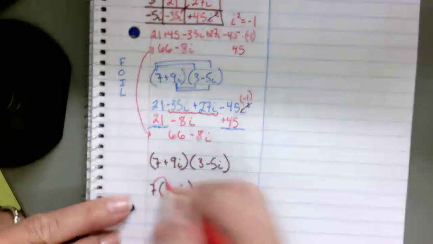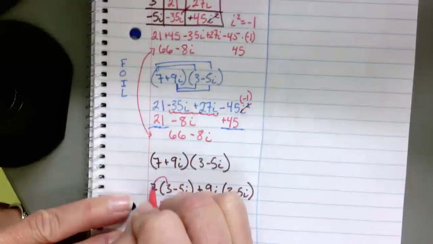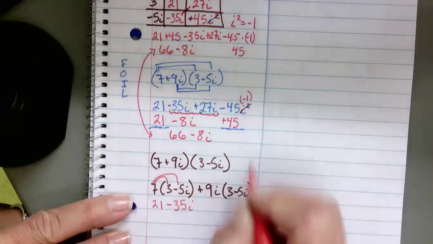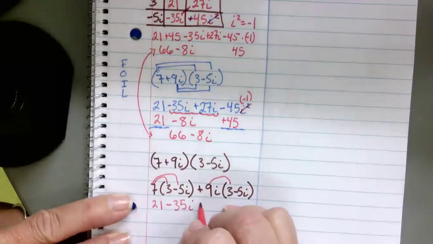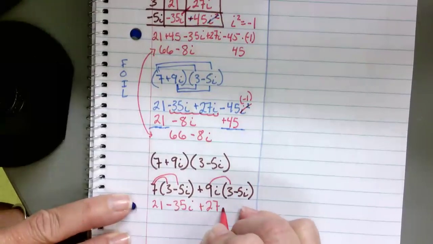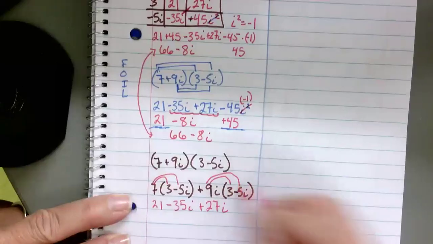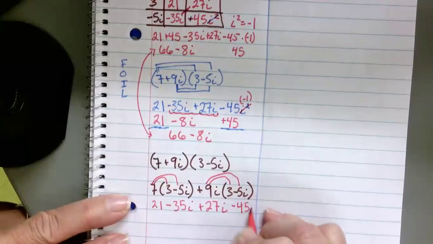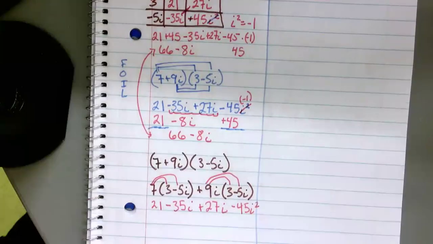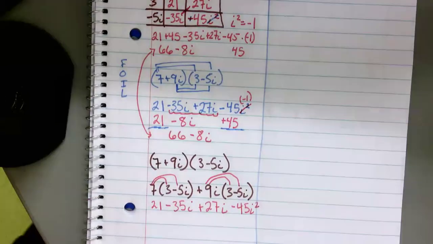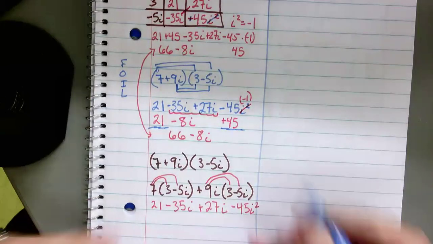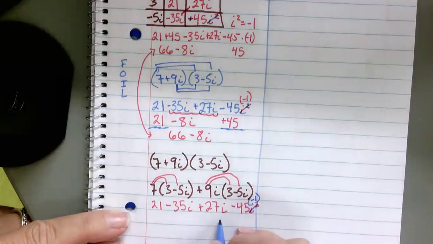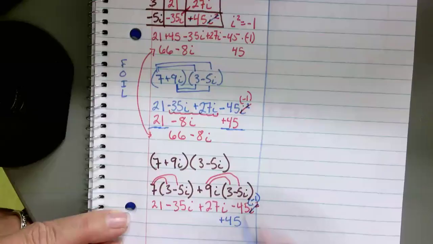So we go 7 times 3 is 21. 7 times negative 5i is negative 35i. 9i times 3 is plus 27i. 9i times negative 5i is negative 45i squared. Woohoo! An i squared. So we have confetti because we have magic about to happen. That i squared becomes a negative 1. Multiplying it, we're going to get a plus 45 instead of a negative 45.